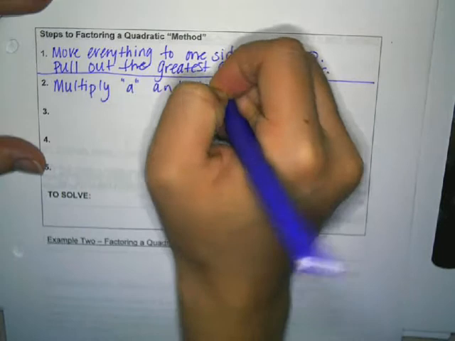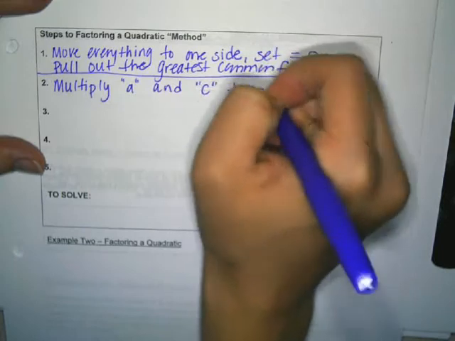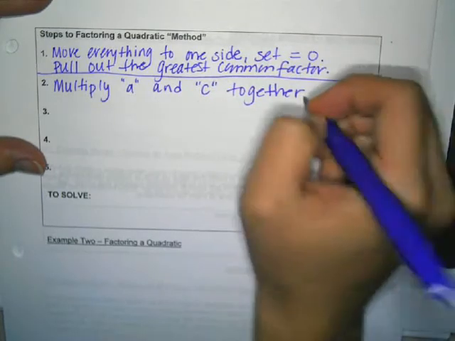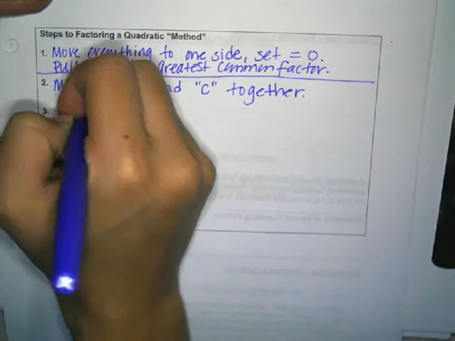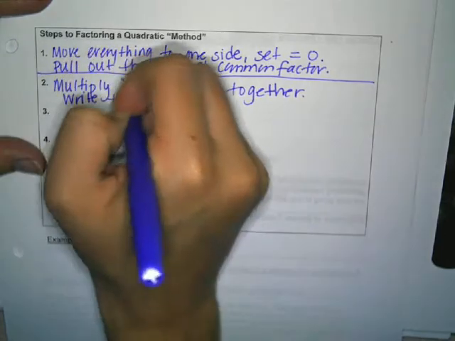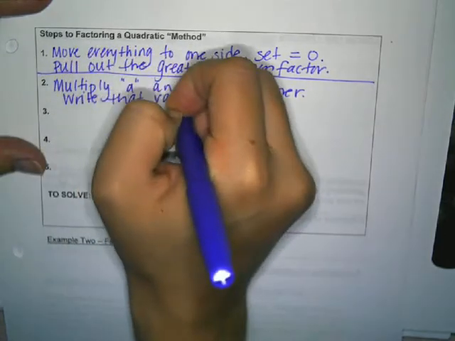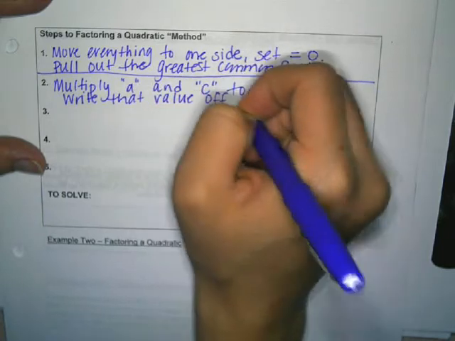After you pull out the greatest common factor, you're going to multiply A and C together and write that value off to the side.